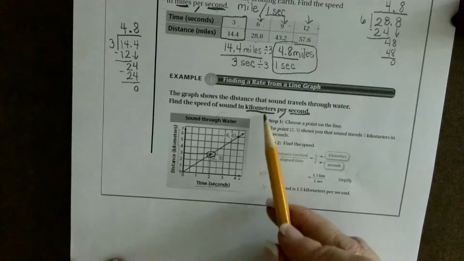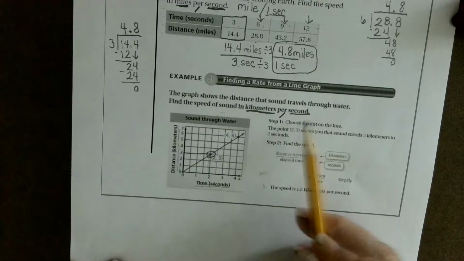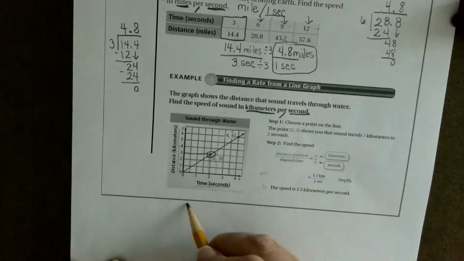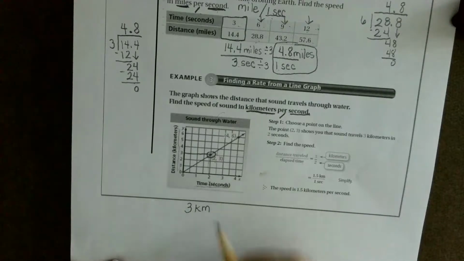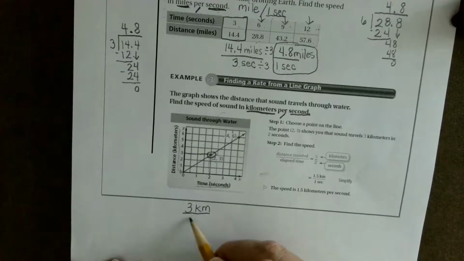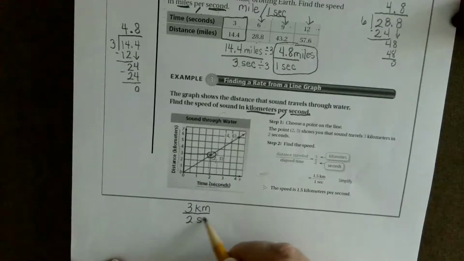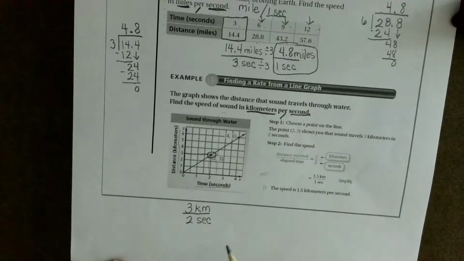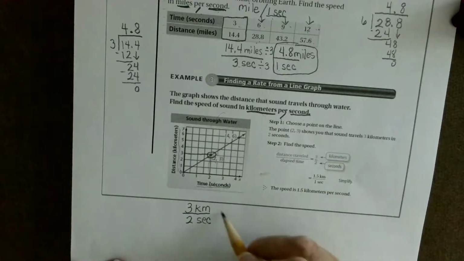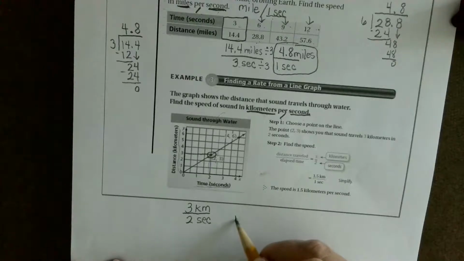So if I'm looking at kilometers per second, I would put the 3 kilometers on top and then the 2 seconds on the bottom, because I want kilometers per second, which means kilometers has to be on top. And then I want to find the unit rate, so I don't want to know how far it can go in 2 seconds.